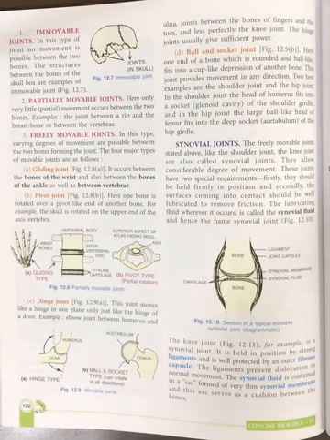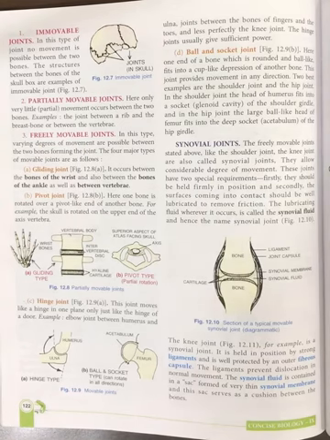Then partially movable joints. Here only little movement occurs between two bones. For example, the joint between the rib and the breastbone and between the vertebra.